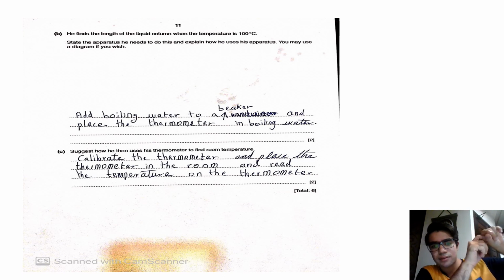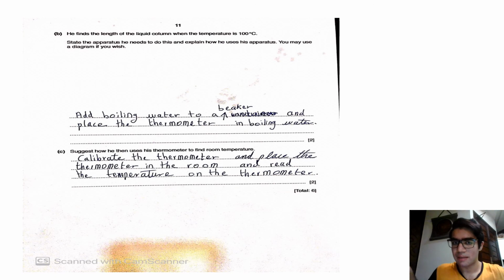After calibrating the thermometer, he could place the thermometer inside the room, like on a table in the room, and then he could read the temperature on the thermometer. Wherever the liquid column shifts is the correct room temperature. So calibrate the thermometer, then place the thermometer in the room and read the temperature on the thermometer.